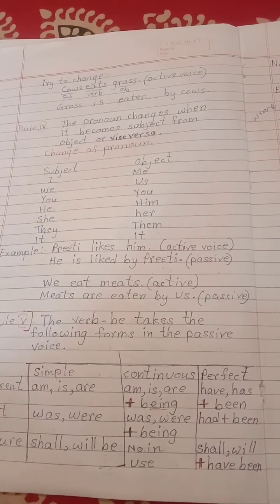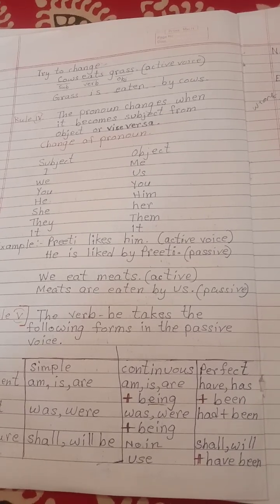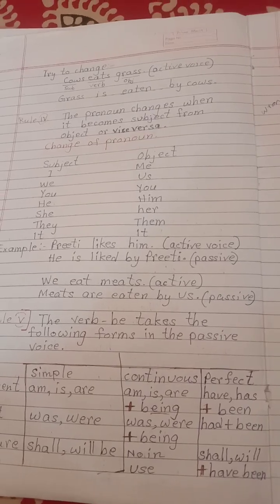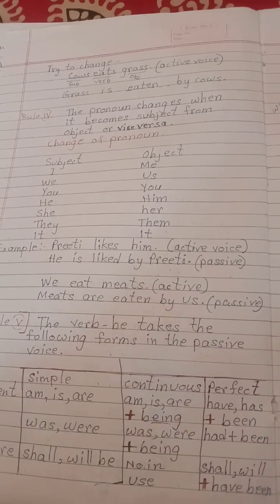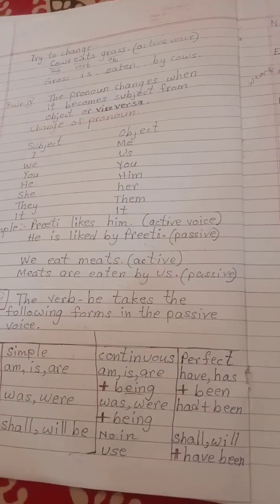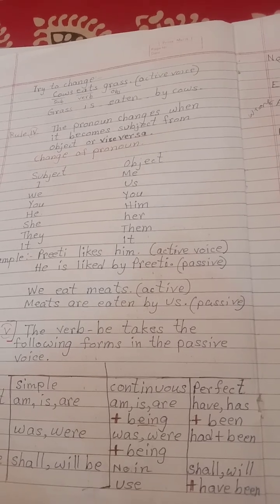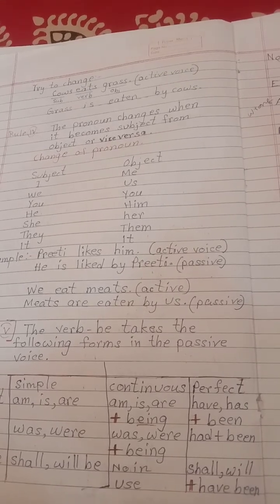Perfect tense. The present perfect, has, have, plus been, B-E-E-N. Past perfect, had plus been, B-E-E-N. And future perfect, shall, will plus have been. There is no passive form for the perfect continuous tense.